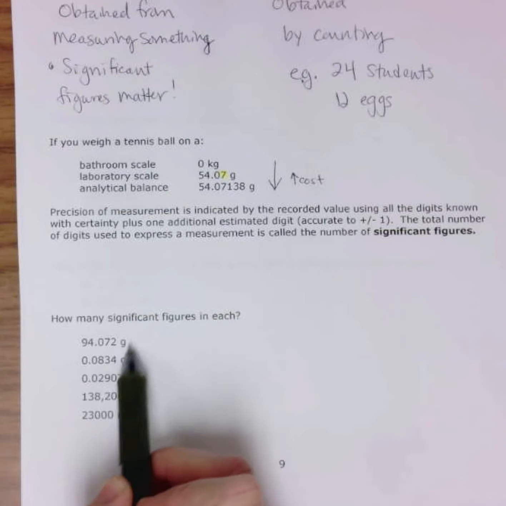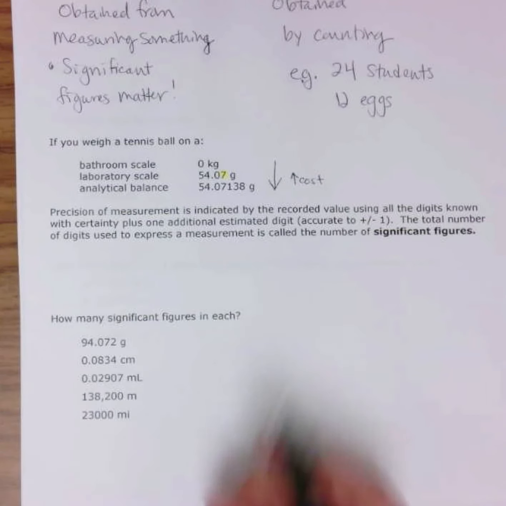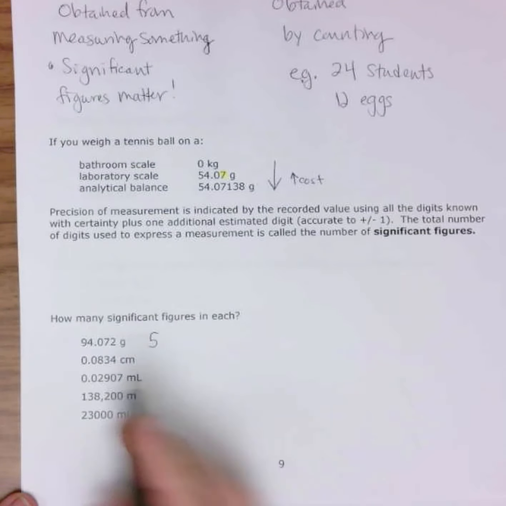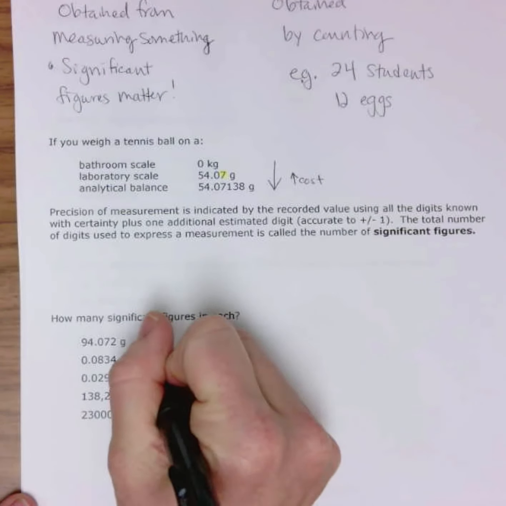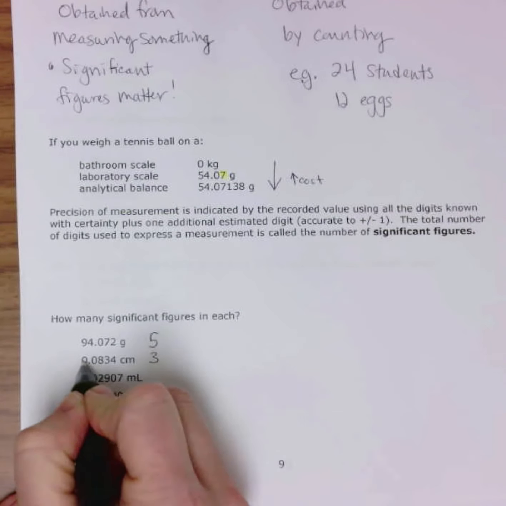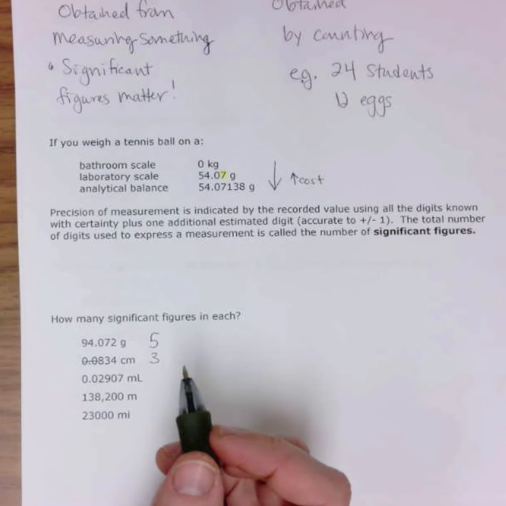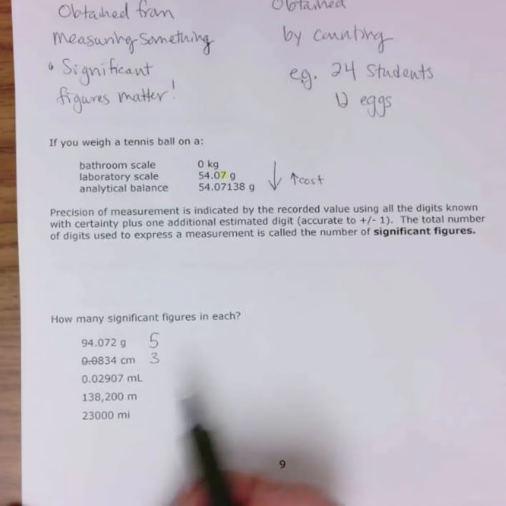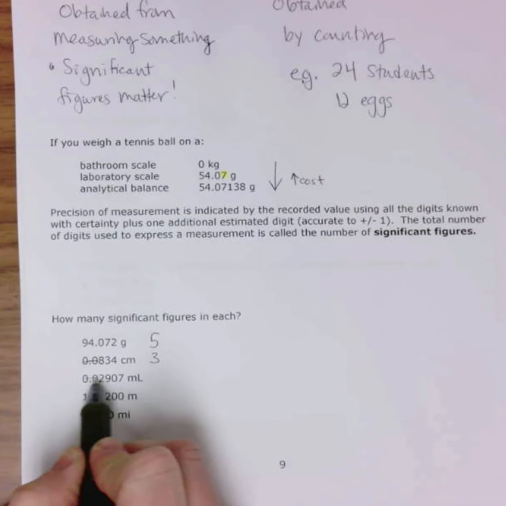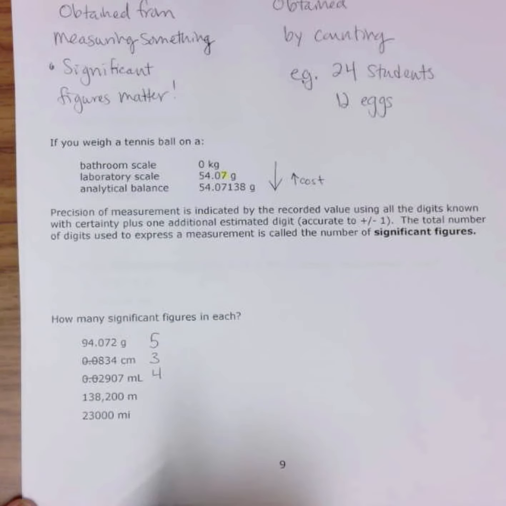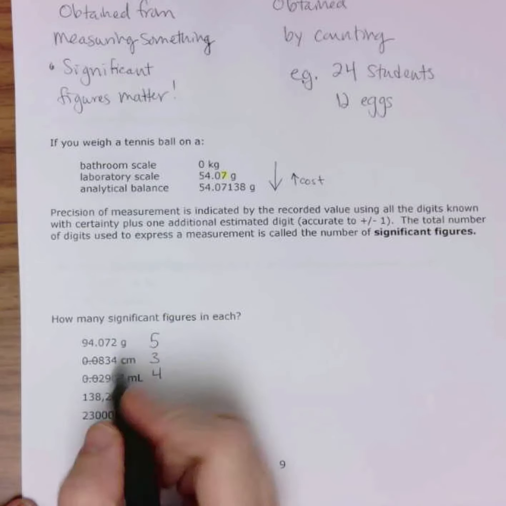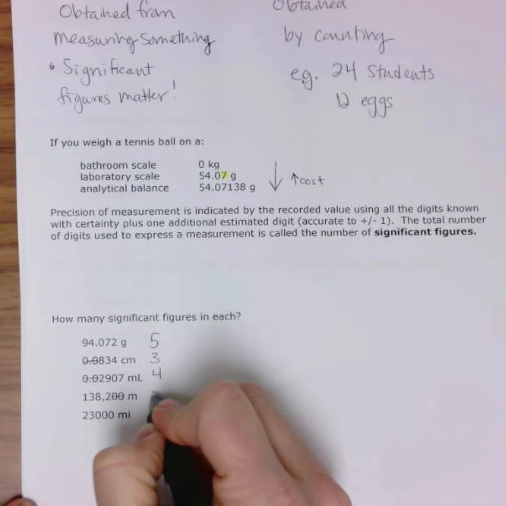This measurement, 1, 2, 3, 4, 5, has 5 significant figures. This one only has 3. It turns out that these zeros are just placeholders, and we'll learn that coming up. This one only has 4, but this 0 in the middle counts. This one, these are just placeholders, so it has 4.